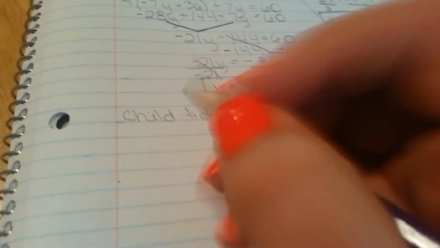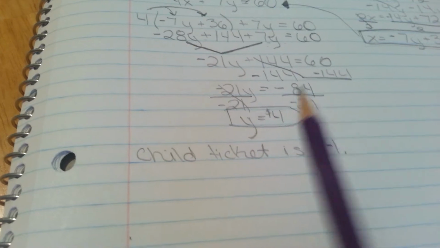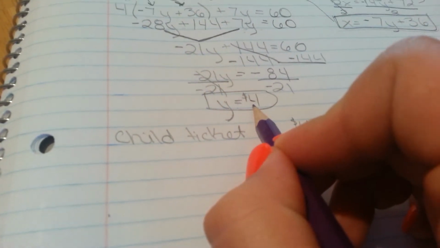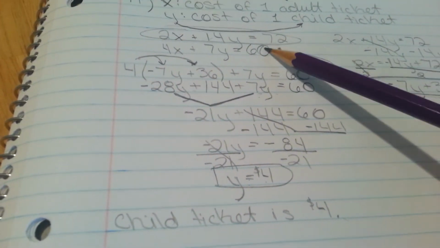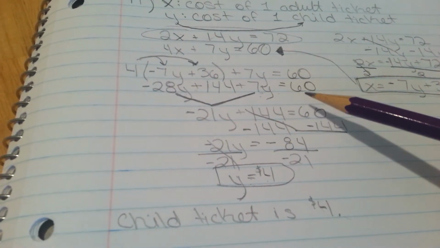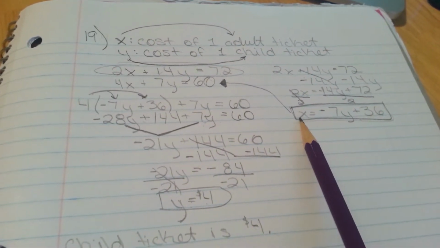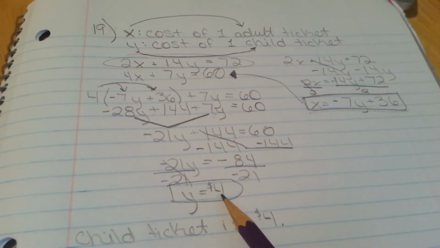Yay! Okay. So now that we know what this costs, now we need to find out how much it is for one adult ticket. So now we're going to take 4 and plug it into any of these problems. Now I'm going to use this one since it already solved for x, and we can just plug 4 into here.